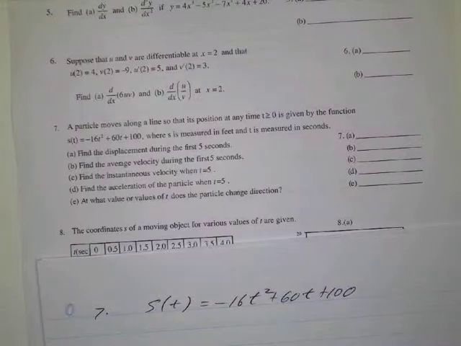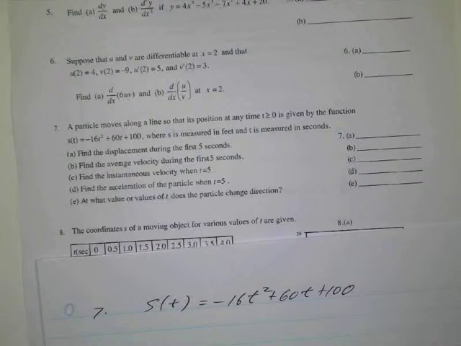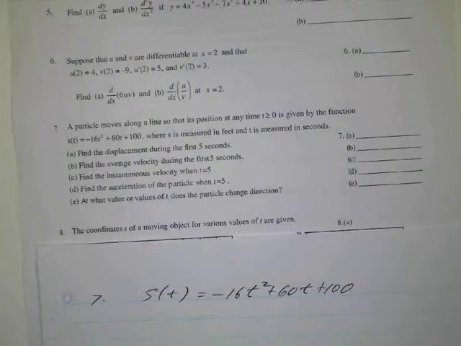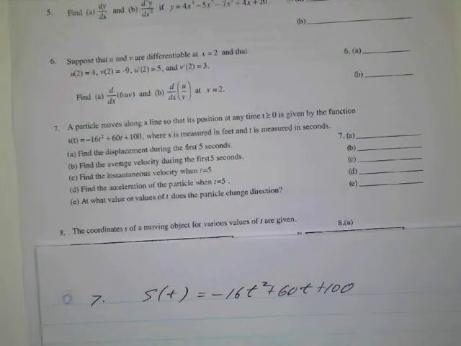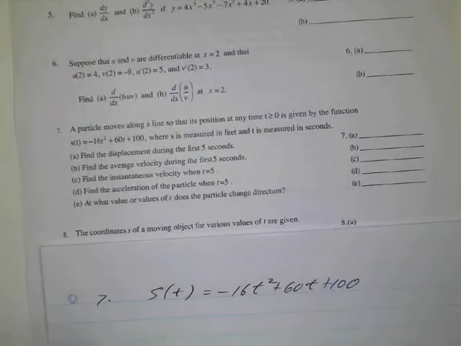Okay, this is some more of the practice test for the mid-chapter 3 practice test. And number 7, this was a particle motion problem. A particle moves along a line, so its position at t greater than 0 is given by the function negative 16t squared plus 60t plus 100. First of all, we want to find the displacement in the first 5 seconds.